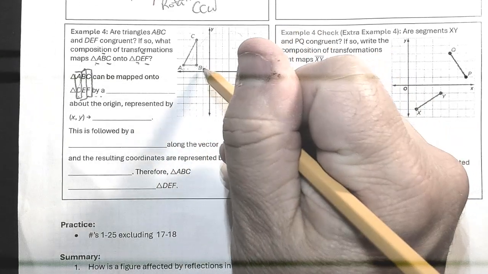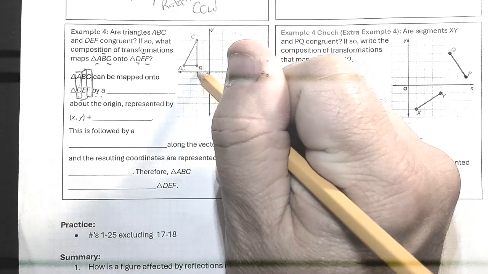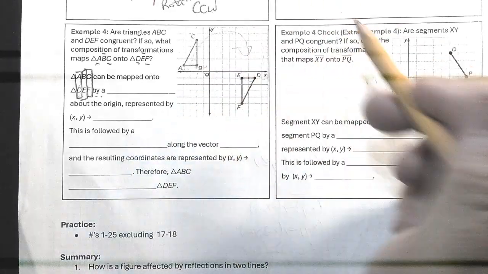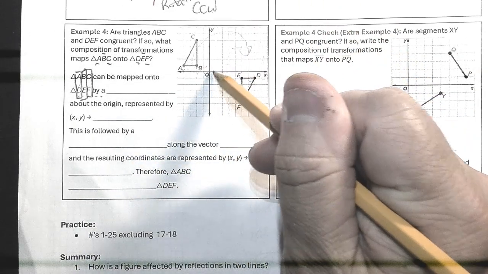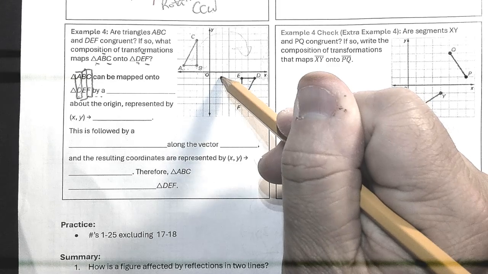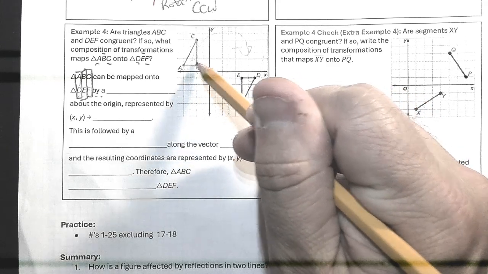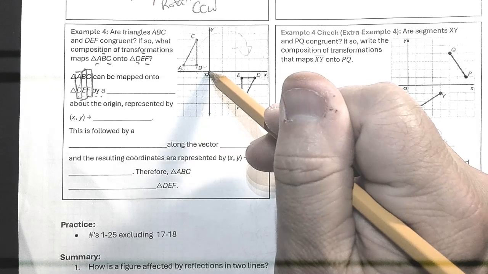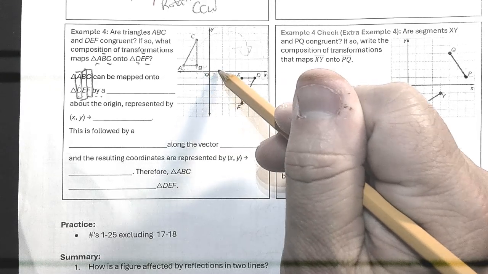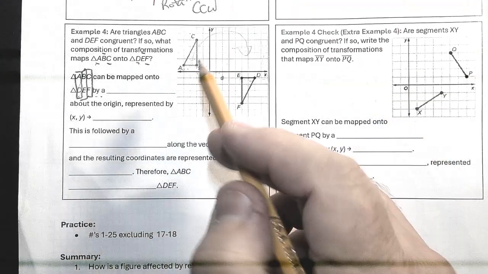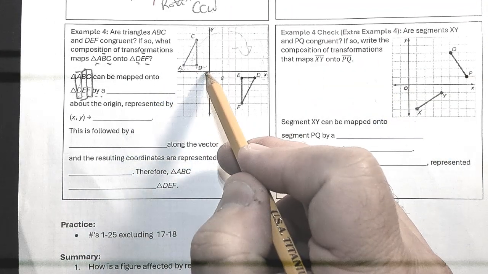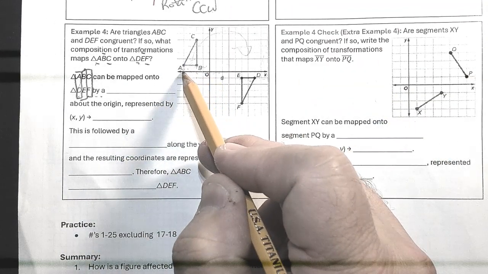We would see B is at -2, +1, so it would be +2, -1. So it would go here. And then A is -1, 2, 3, 4, +1.